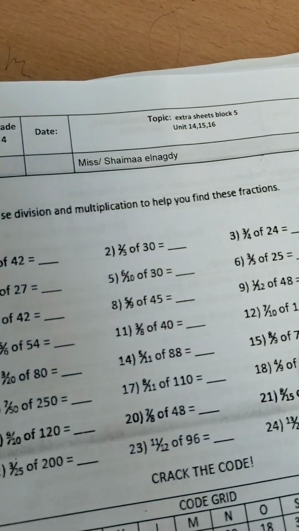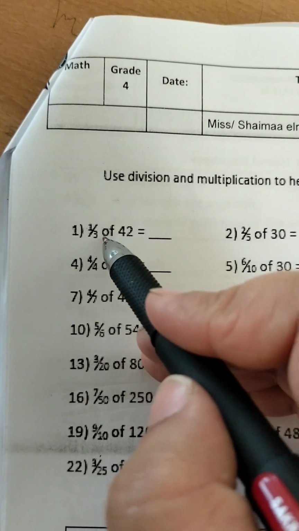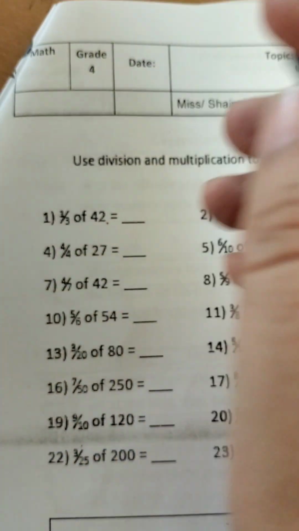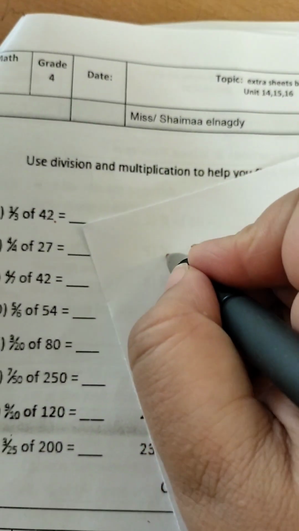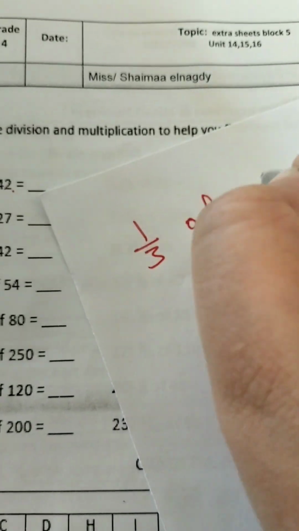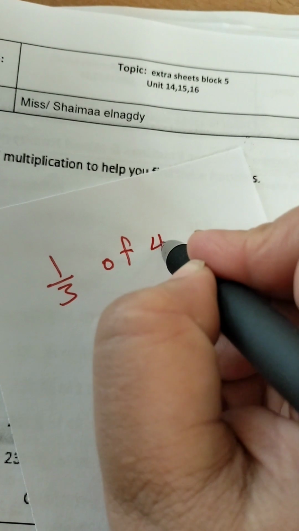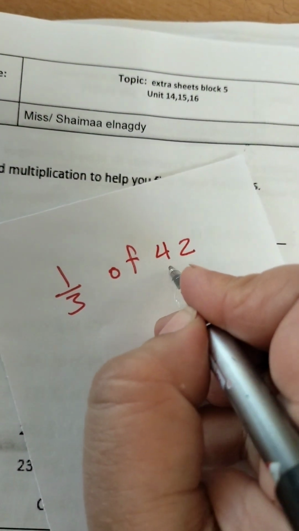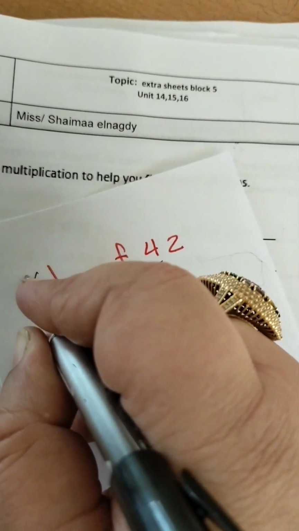Okay, let's go to the fraction of numbers. If I have a third of 42, how can I get that? I will write a third of 42. The first thing I will do is divide by the denominator, then I will multiply.